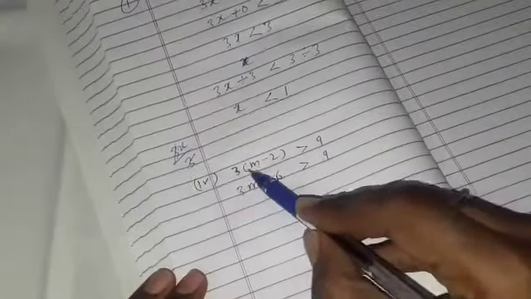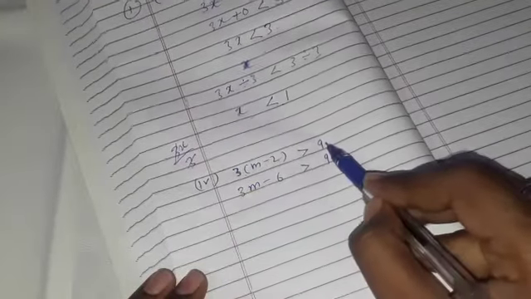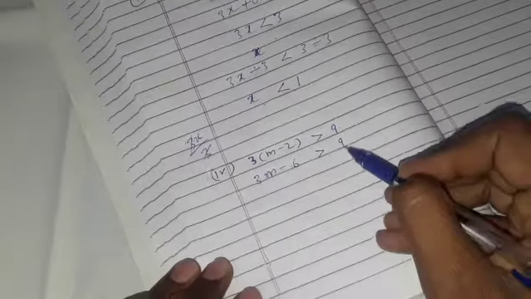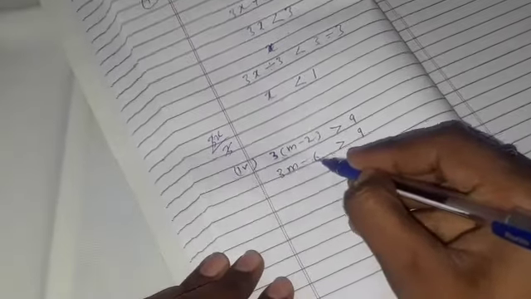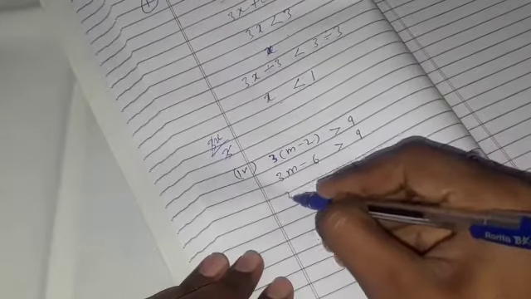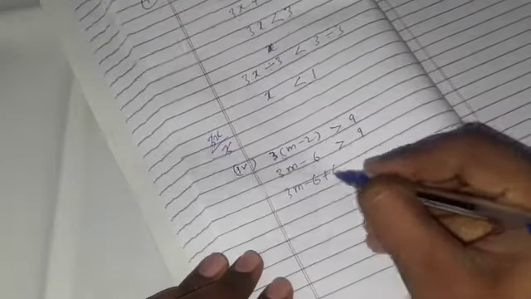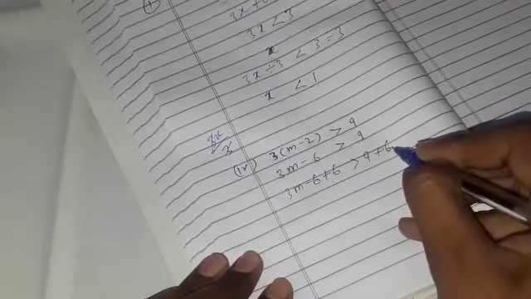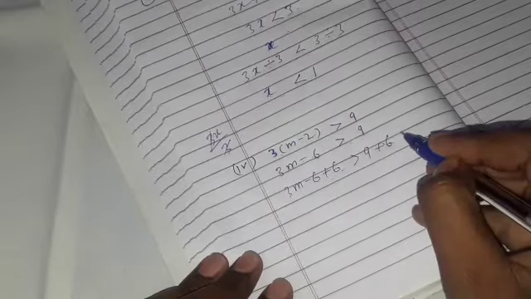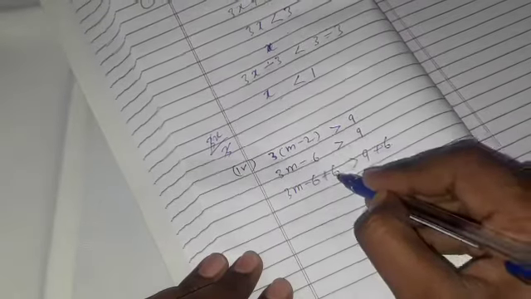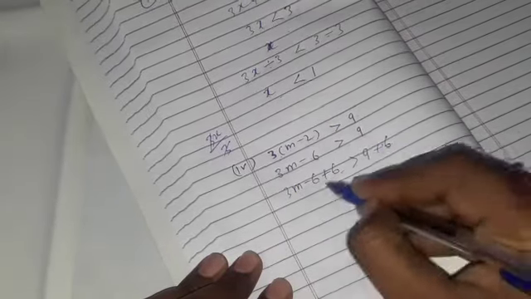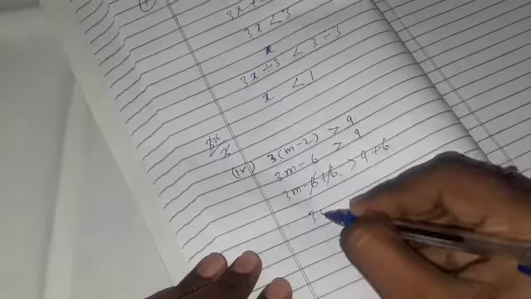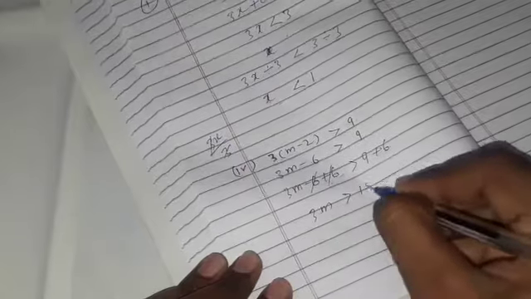Now class, the next question is 3m minus 6 is greater than 9. So how do I remove this minus 6 from here, class? For that we have to add 6 on the left hand side and add 6 on the right hand side. And by the property of inequality, you all know when we add the same number, there is no change in the sign. But by this we can cancel this. So 3m is greater than 15.